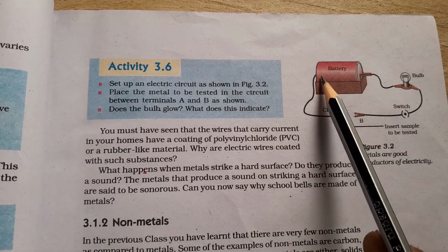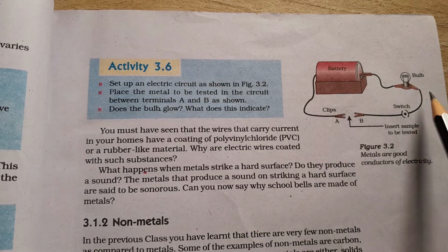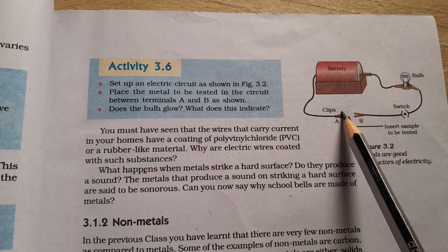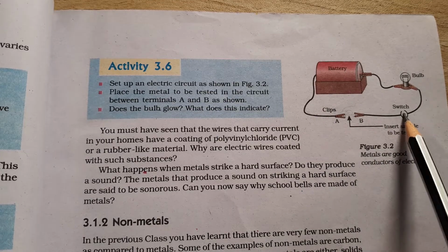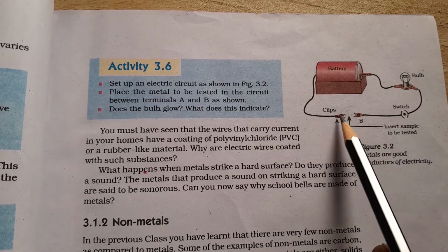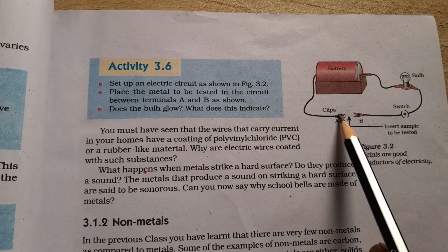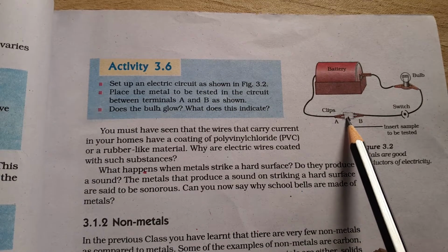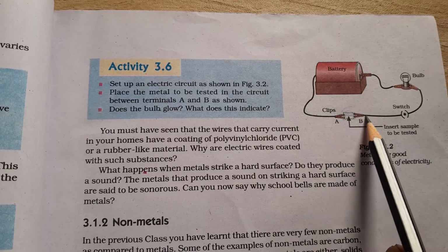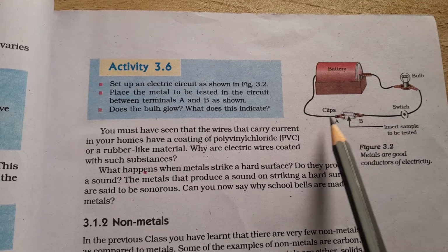So you are going to set up a circuit like this. The bulb is connected to the metal. If it is a continuous wire, when you switch on, the bulb will glow, okay. Now we are going to cut the wire and place a metal here. If it is a good conductor of electricity, then electricity will pass through this, right? So we'll check that, okay.